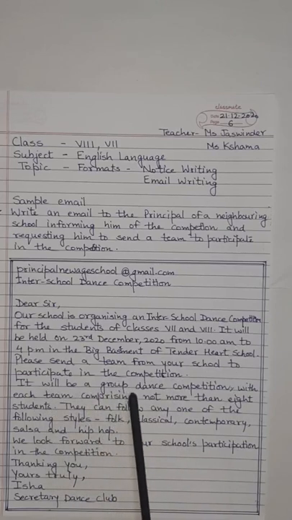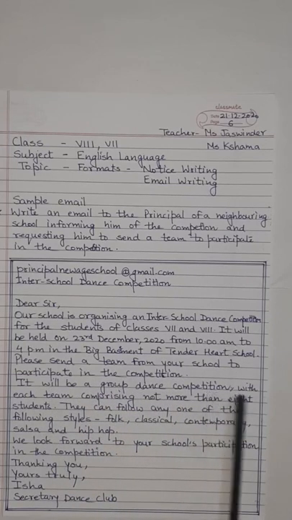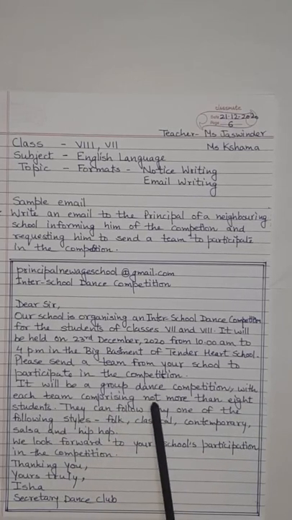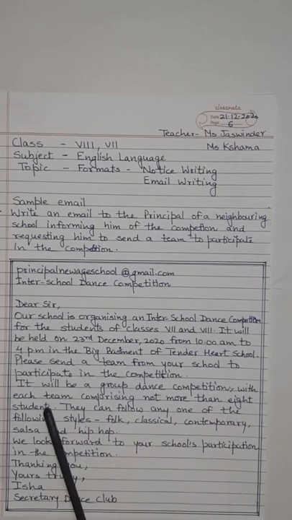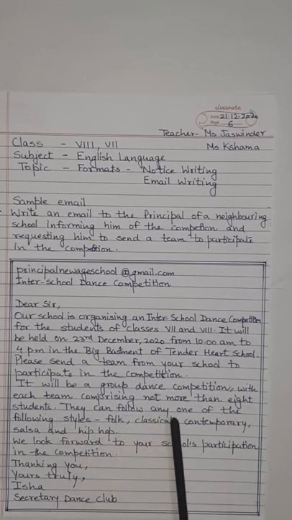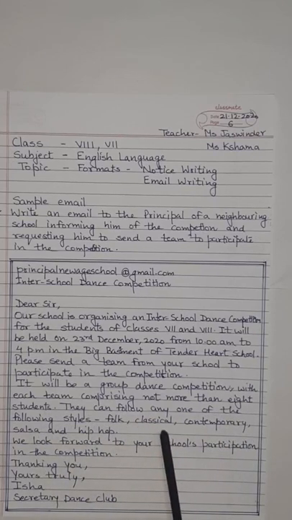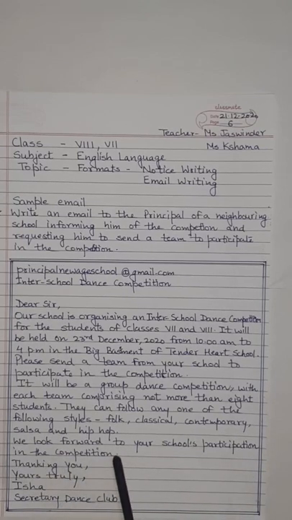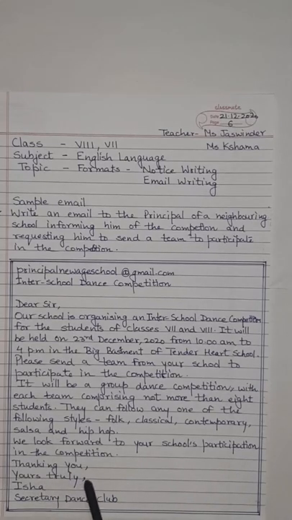It will be a group dance competition with each team comprising not more than 8 students. They can follow any one of the following styles: folk, classical, contemporary, salsa, and hip hop. We look forward to your school's participation in the competition. Thanking you, yours truly. Subscription. Then name and designation.